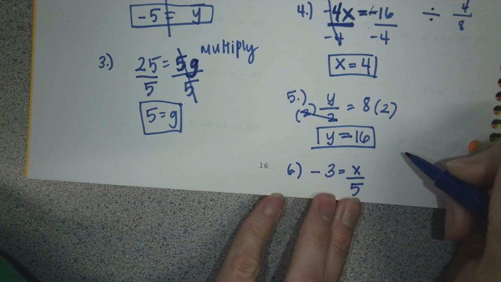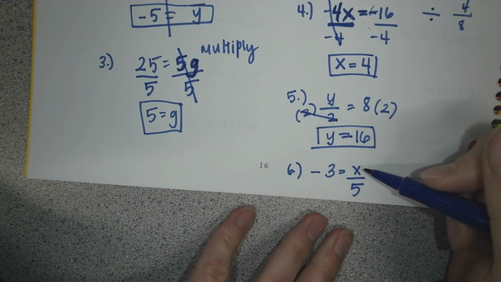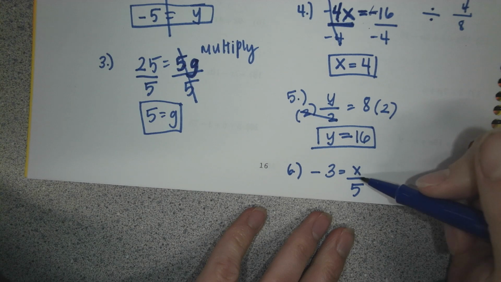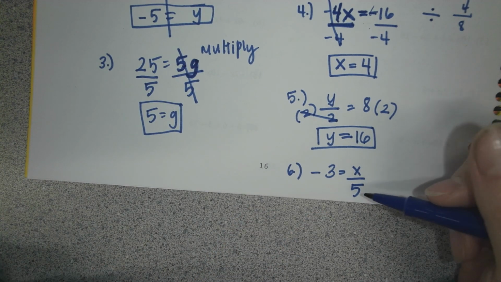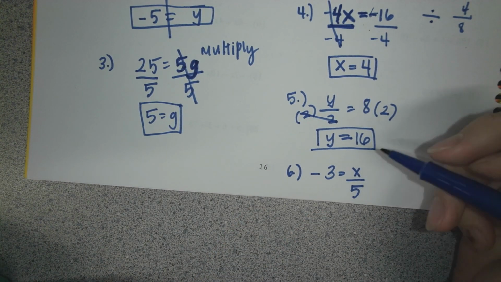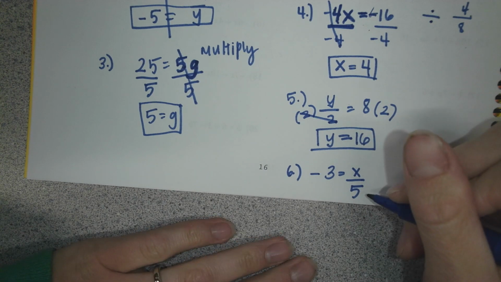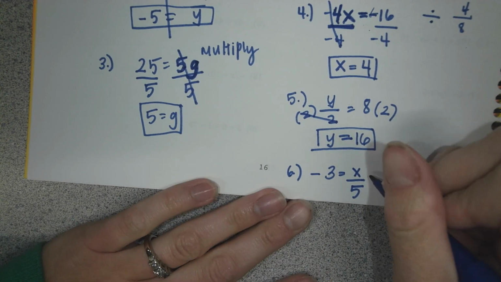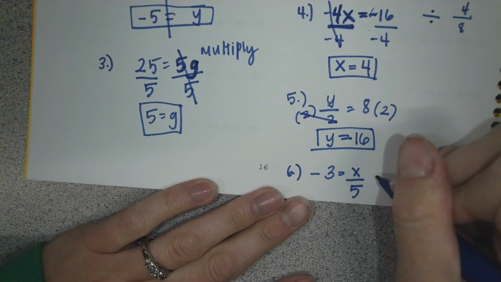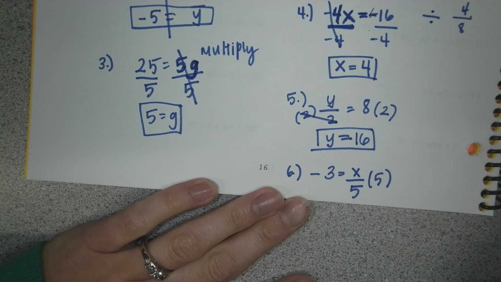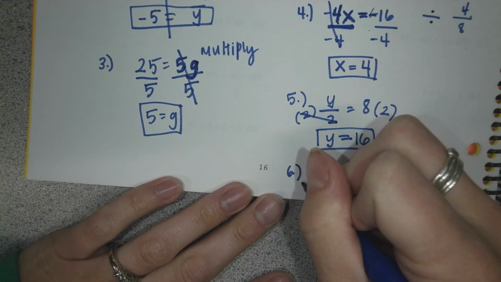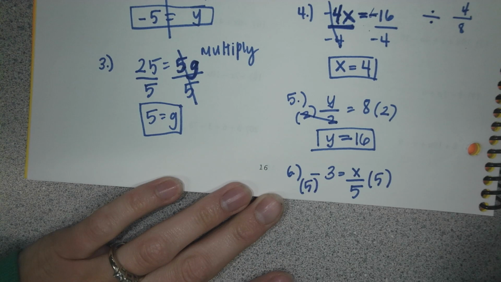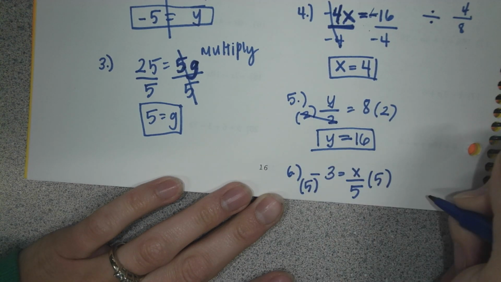Again, we have to look at what's happening with our variable. Right now our variable is getting divided because I have a fraction line. When we have division, we have to do the opposite. The opposite of division is multiplication. What we do to one side, we have to do to the other side of our equation. So we multiply each side by 5.